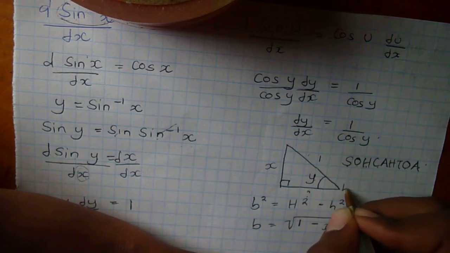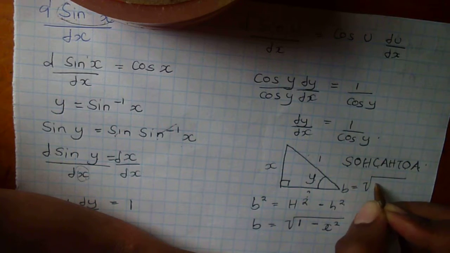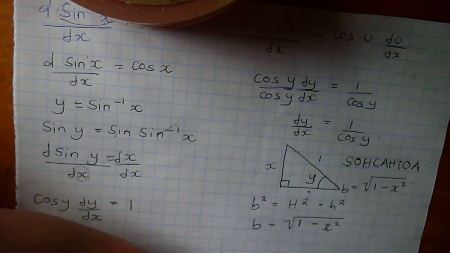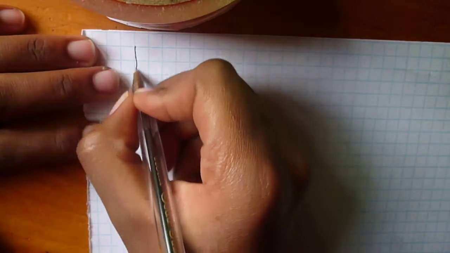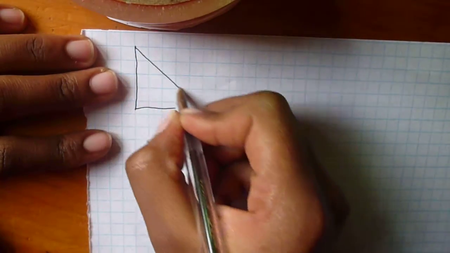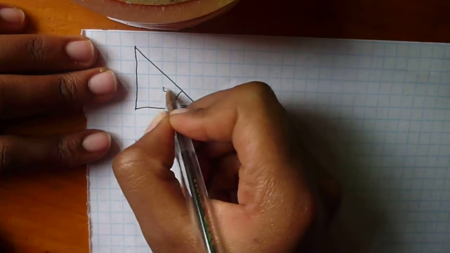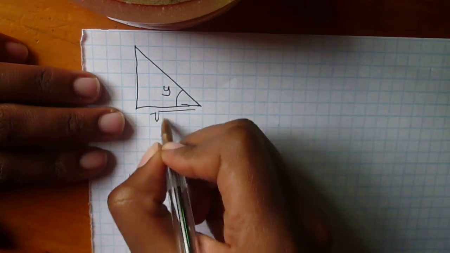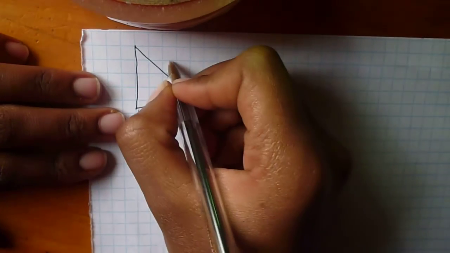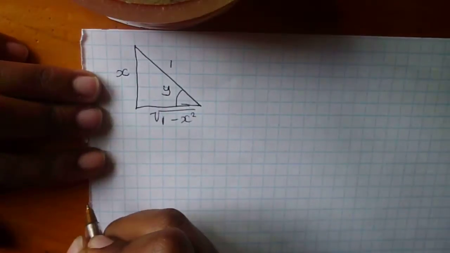So our base in this case will be the square root of 1 minus x squared. Now when we're looking for cos y, let me just redraw the triangle again. So this was the square root of 1 minus x squared, this was 1, and this was x.